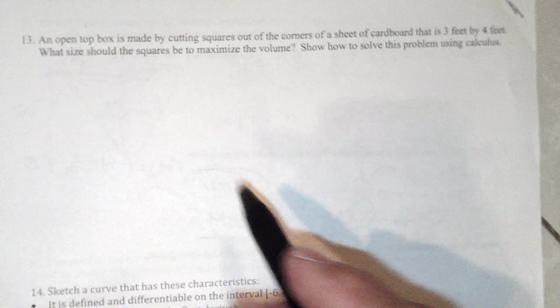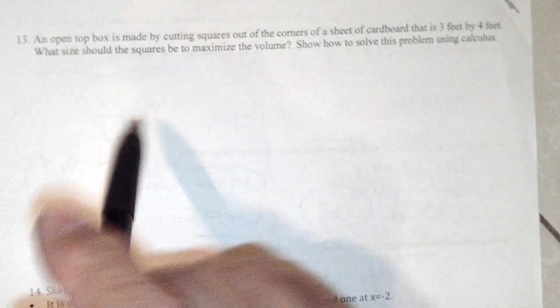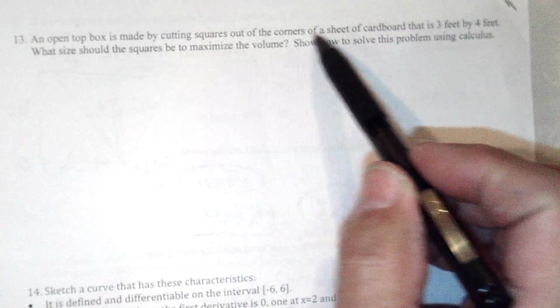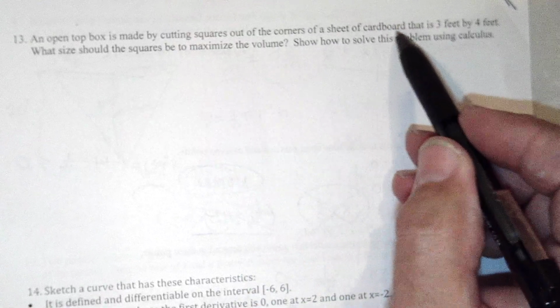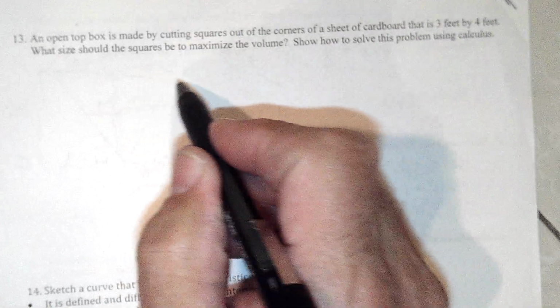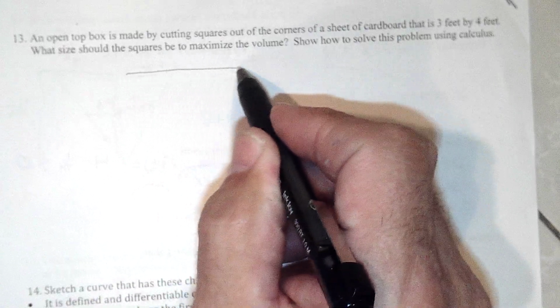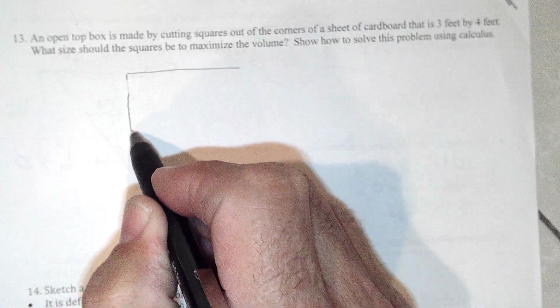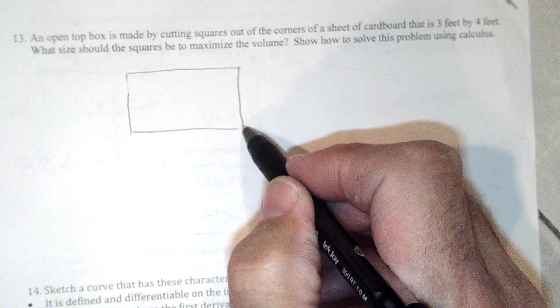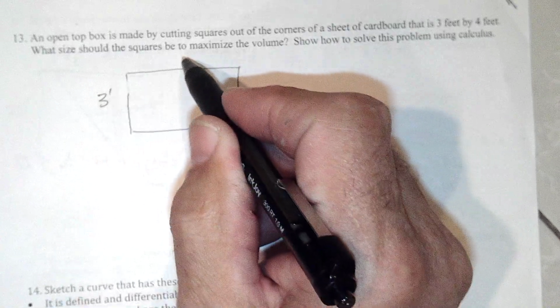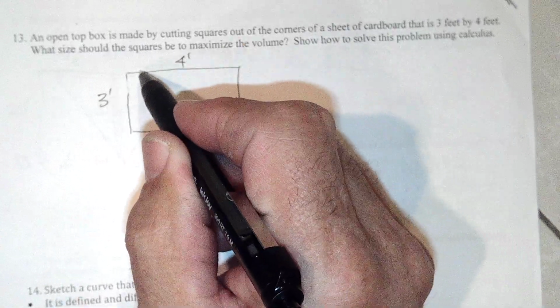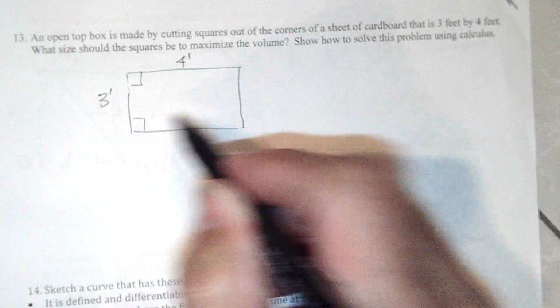So let's finish up this test. Number 13, an open top box is made by cutting squares out of the corners of a sheet of cardboard that is 3 feet by 4 feet. So I'm going to make a sheet that looks like it's about 3 feet by 4 feet, and we're going to cut squares out of the corners.